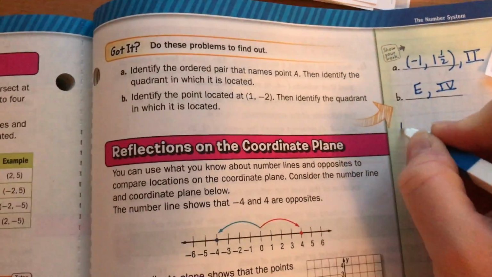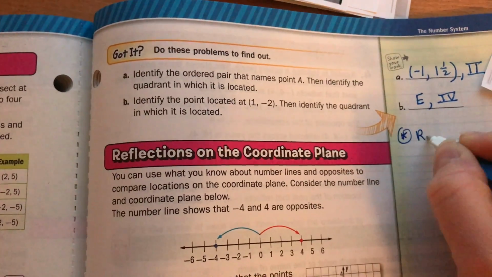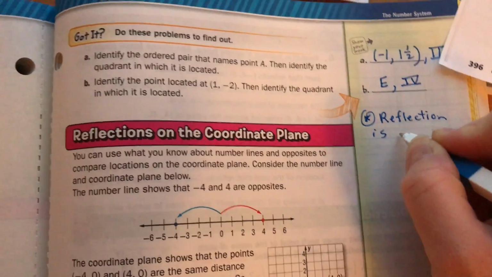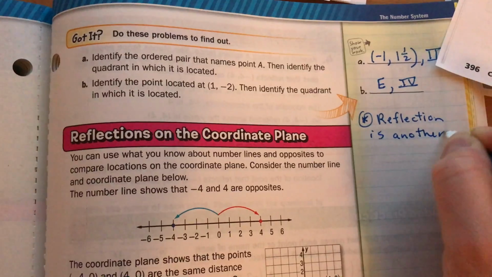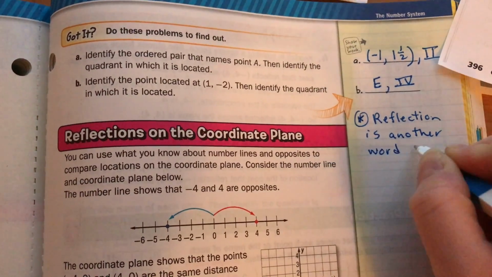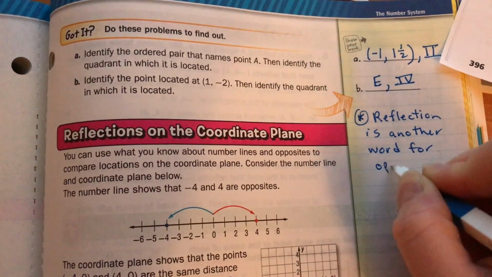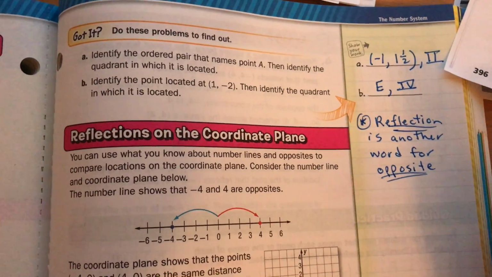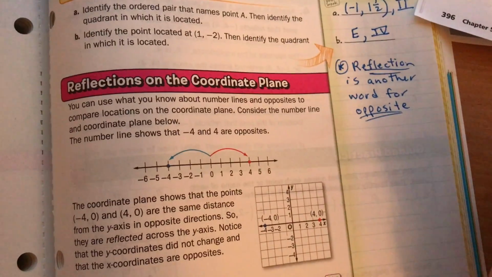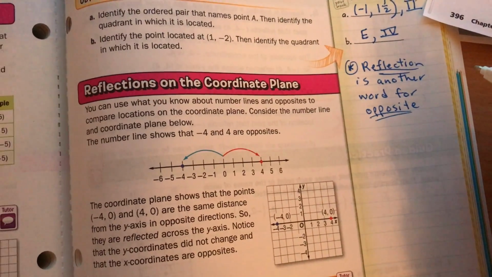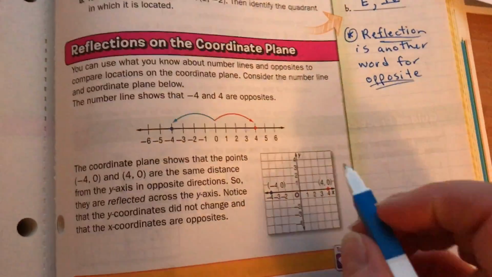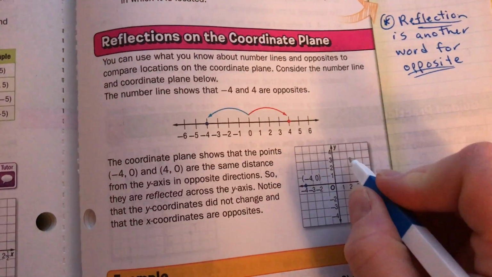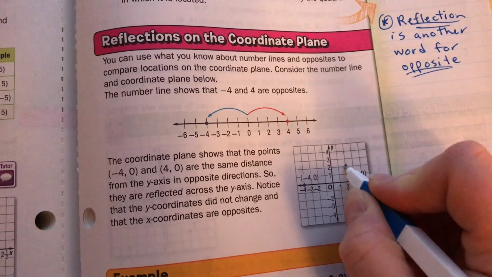So let's make a little star over here. Reflection is another word for opposite. Now I'm going to give you a tip here. The tip is when you reflect across the x-axis, so let's just say we have 2, 2.